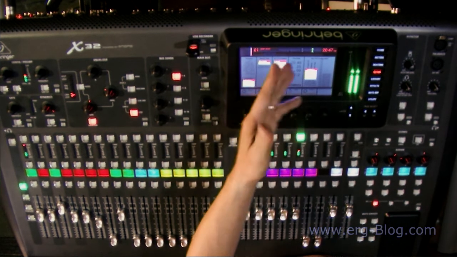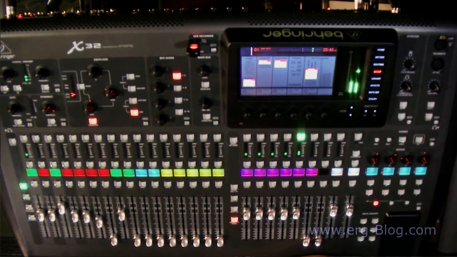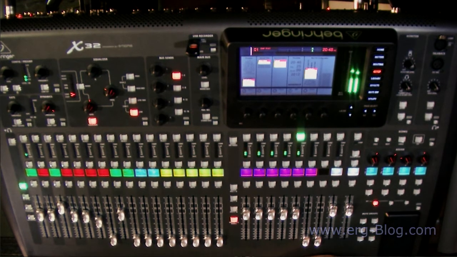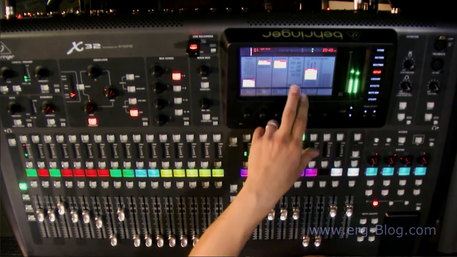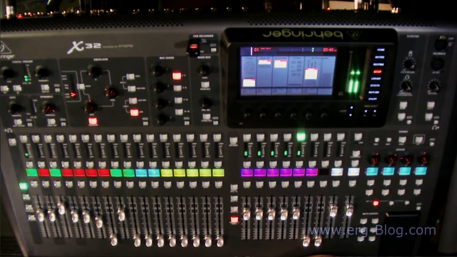Here you can select even a really good part of this. If you are so excited during the gig, you can remind yourself to see the dates and time. You can see that you have the clock on the board.